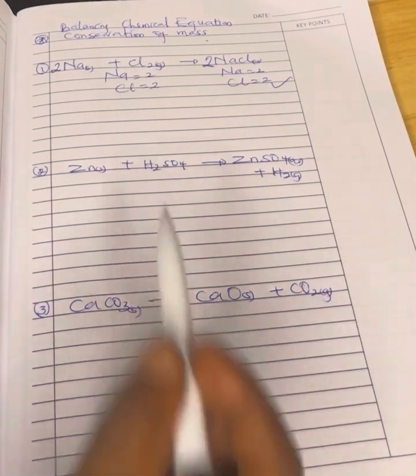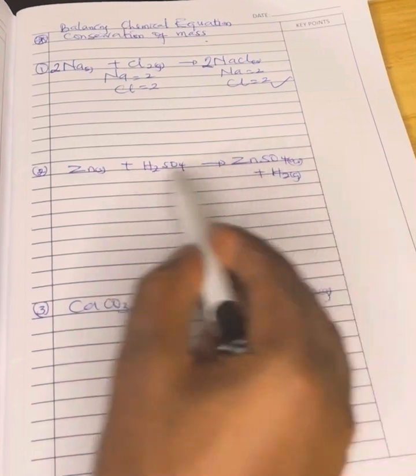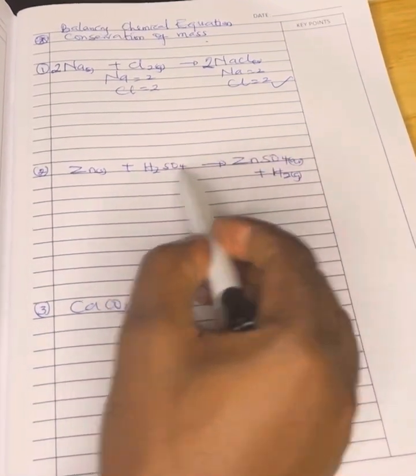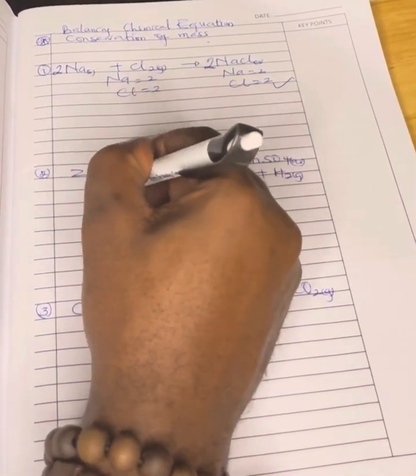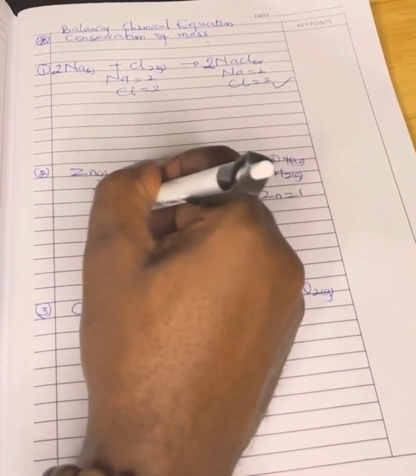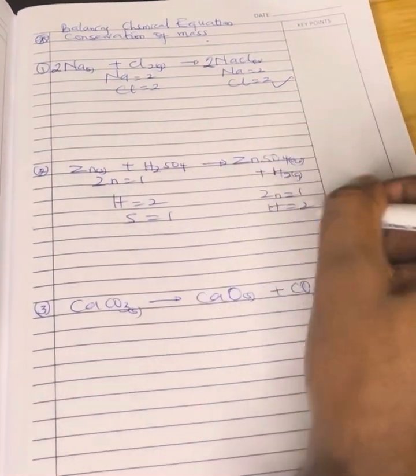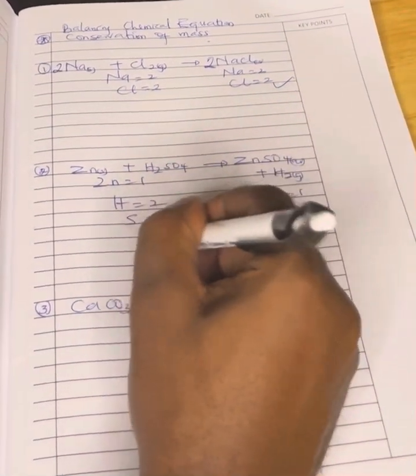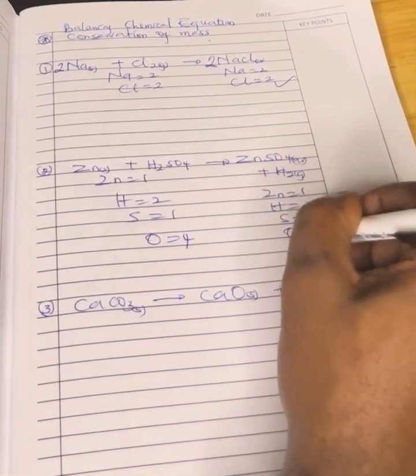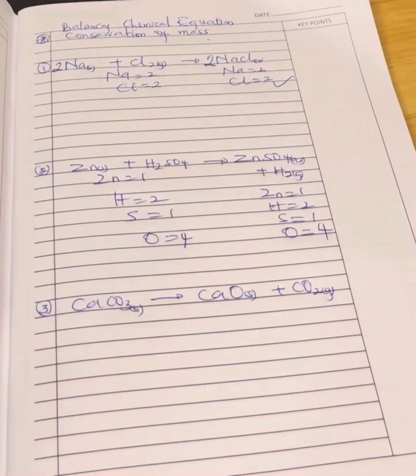You don't need to touch anything, because if you look at it: zinc is 1 and 1, H is 2 and 2, S is 1 and 1, O is 4 and 4. This is a balanced equation. It must always be conservative. You don't destroy or create matter.